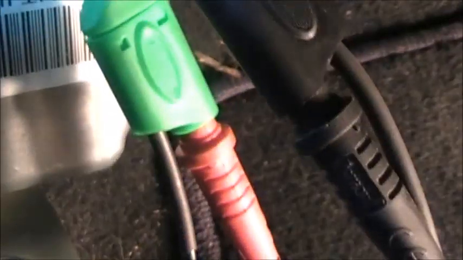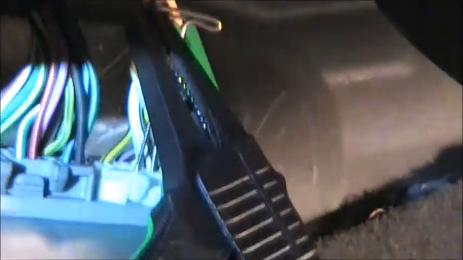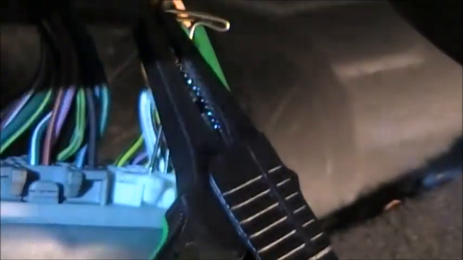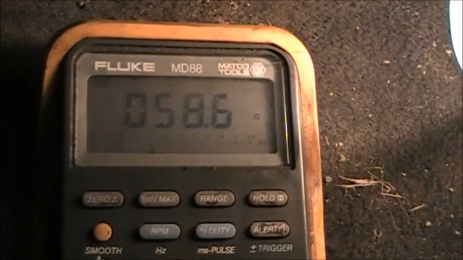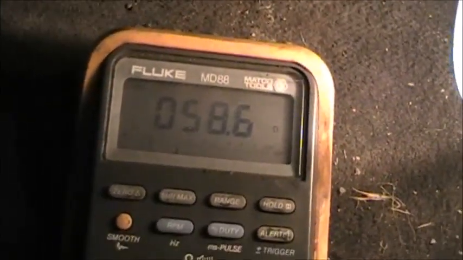That would be a white with a blue stripe and a white with a black stripe. Okay, number 5 and 6. We can see that 58.6, that's fine.